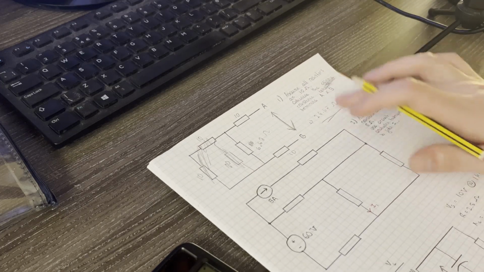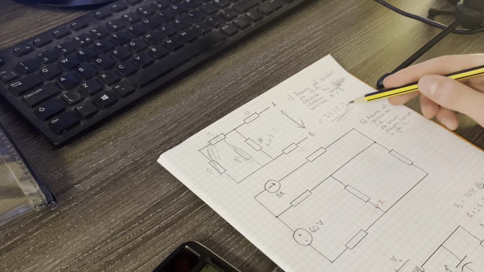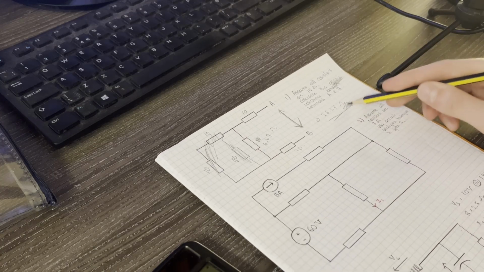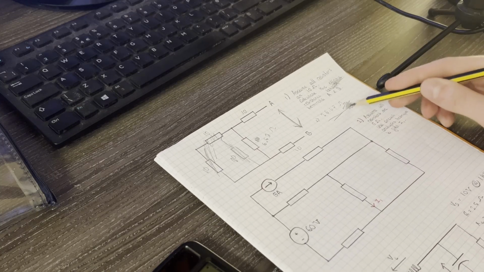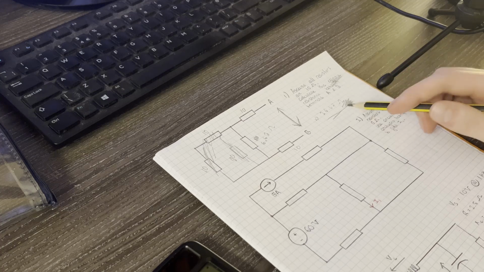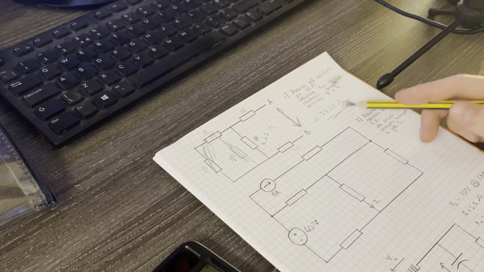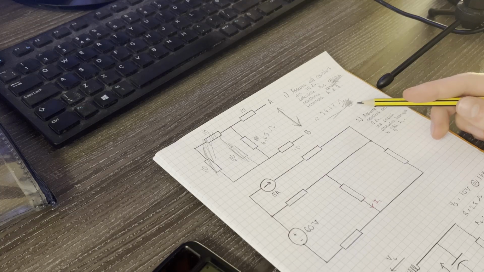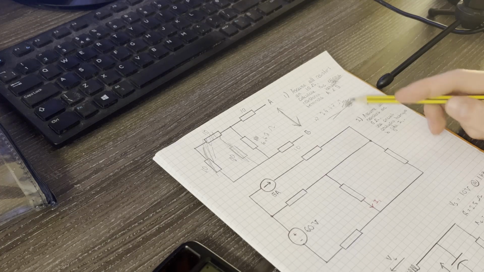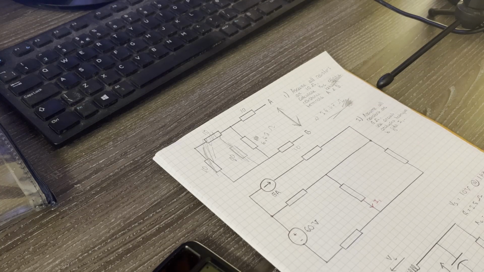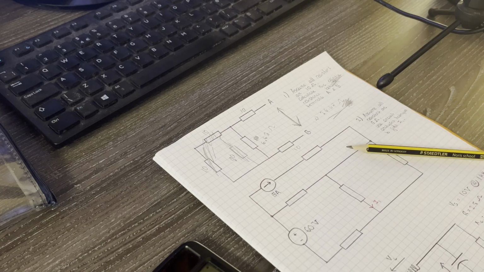Don't forget units are important. Ohms are a measure of resistance. Invented by, I don't know, some guy with the name Ohm, I imagine. Ohm's law and stuff.